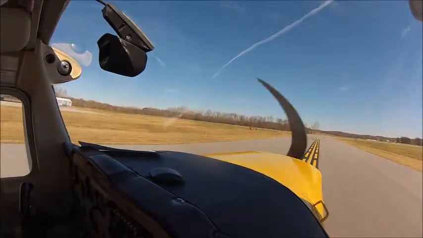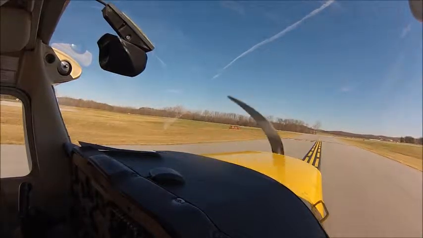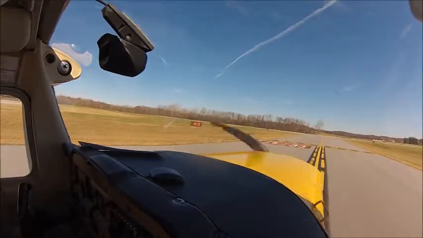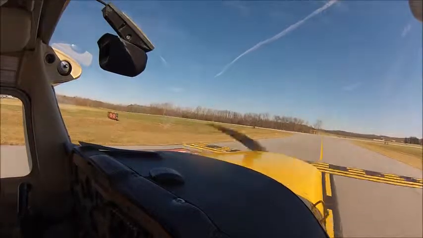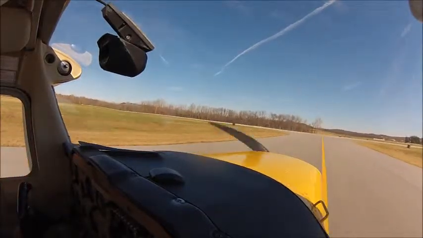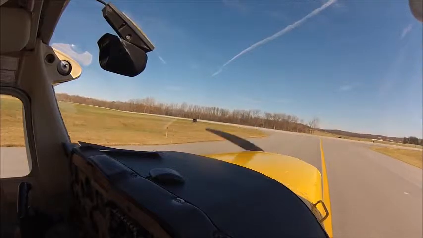Good. I like the wind correction. All right, we've been cleared across 33. Final appears clear on both sides. Gotta remember there's no dog leg here anymore.